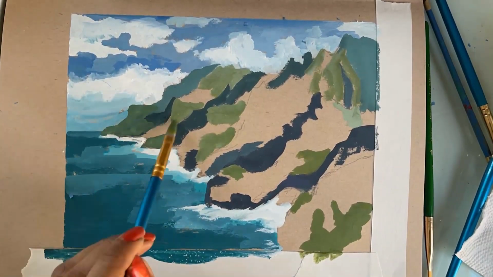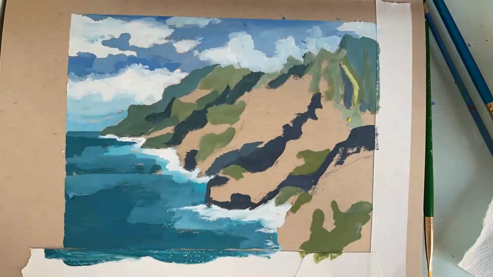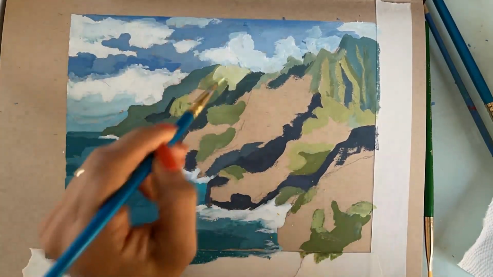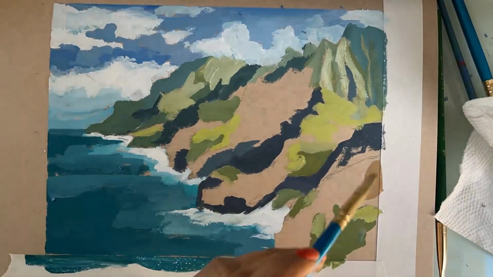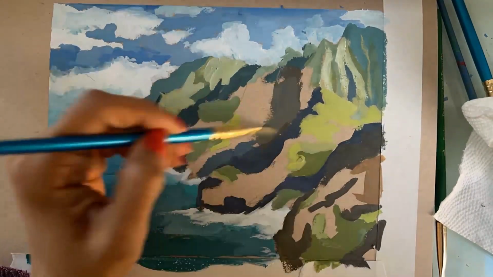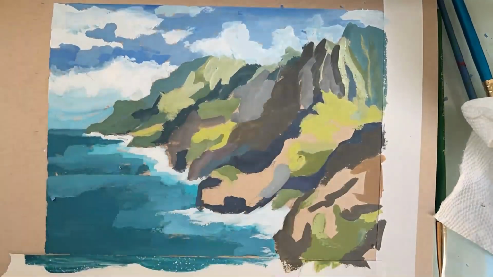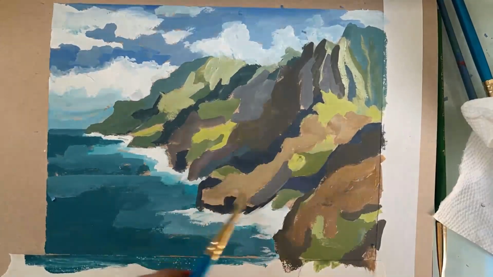I ended up not using the purple at all, but just for the sake of ease, I added more colors to the palette than I needed. So the final palette of this painting is 3 or 4 shades of green. For the cliffs, some yellow ochre, the blues in the sky, and the blue-greens in the ocean.